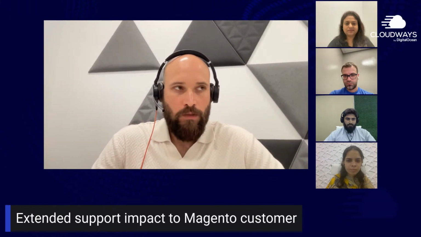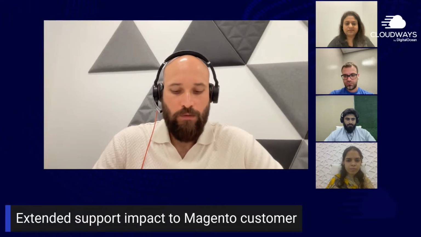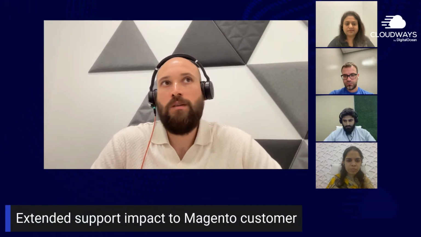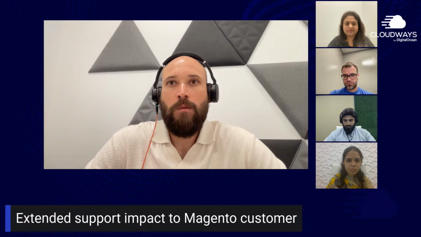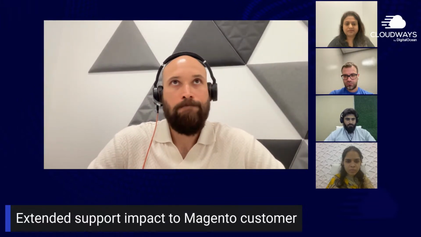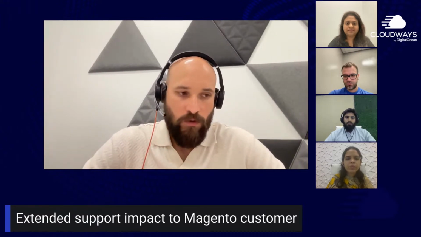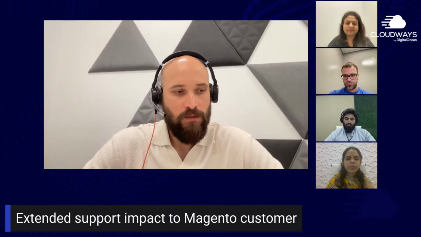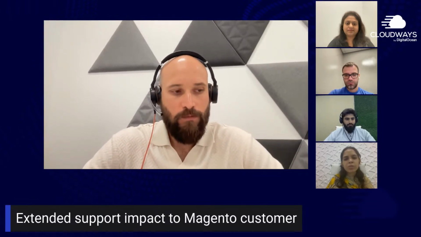From a Magento open source perspective, us supporting Adobe Commerce versions for our Adobe Commerce customers, I don't see any effect on Magento open source customers. So Magento open source customers should upgrade to the latest versions, 2.4.4 to 2.4.6, to stay secure.